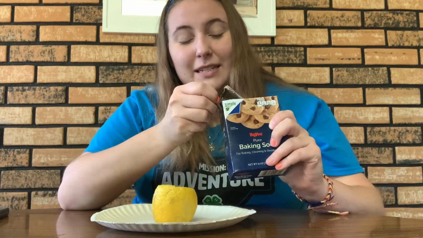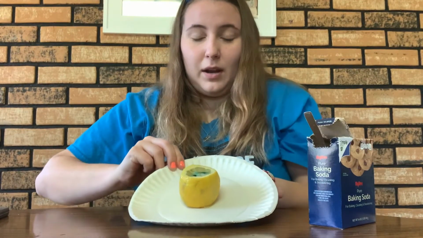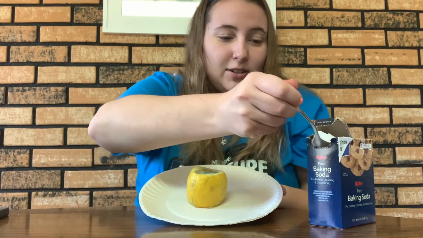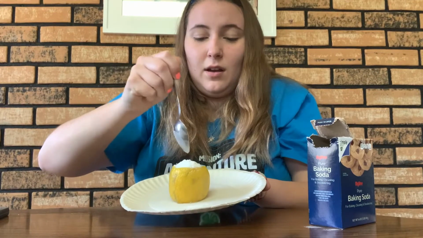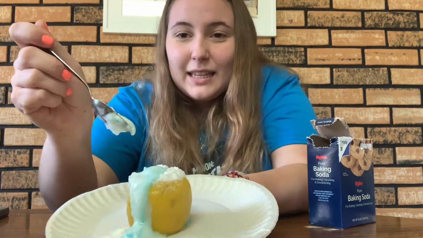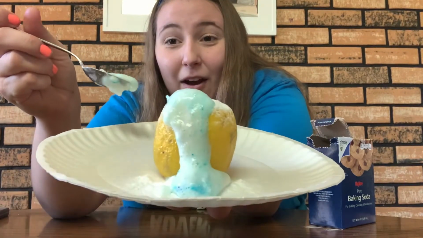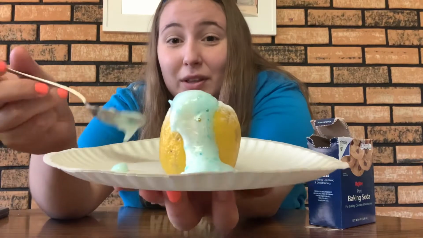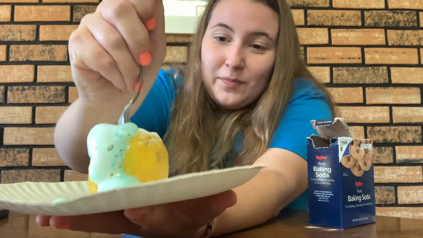So now I'm going to take some baking soda and I'm going to put it inside my lemon, and I'm going to tilt it up here when I put it in so you can see the reaction that it does. And we just pour it in, swish it around. You can immediately see when I did that, all the different fizz that is coming out, and that is a chemical reaction between the acidity in the lemon reacting to the baking soda.